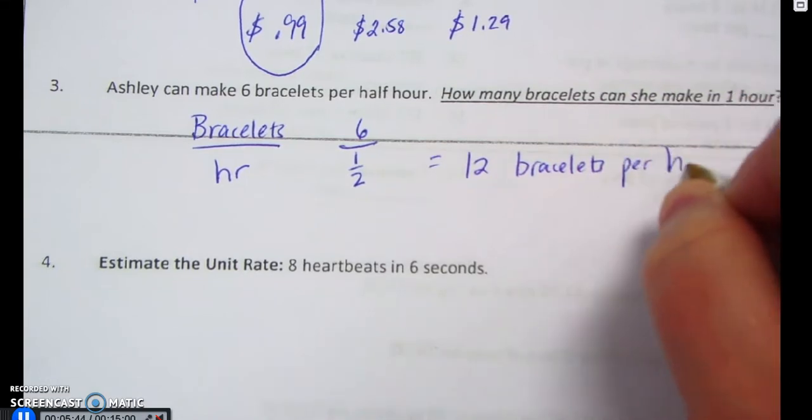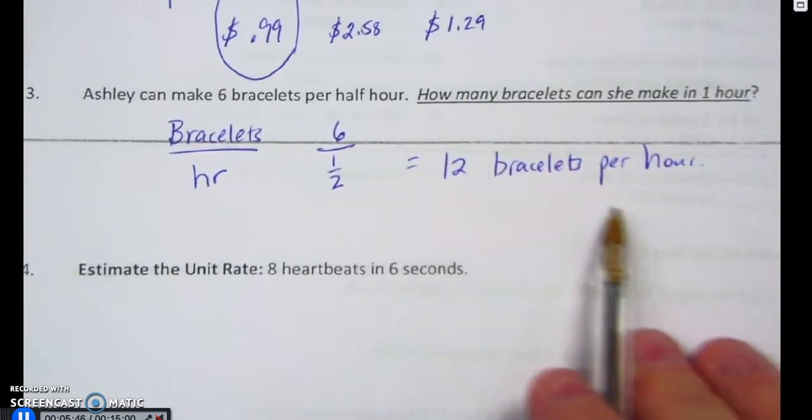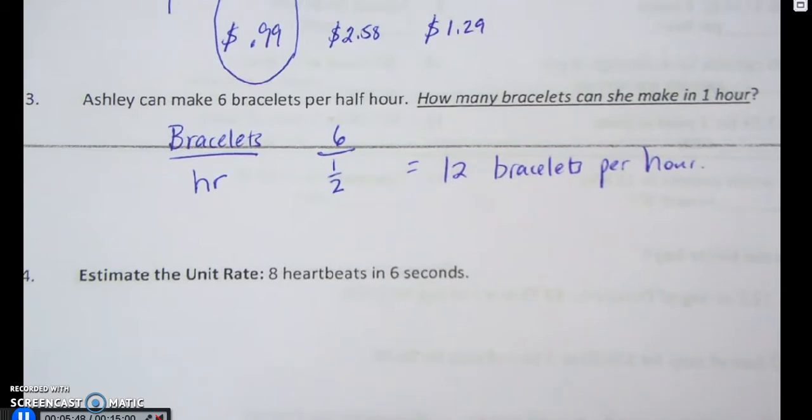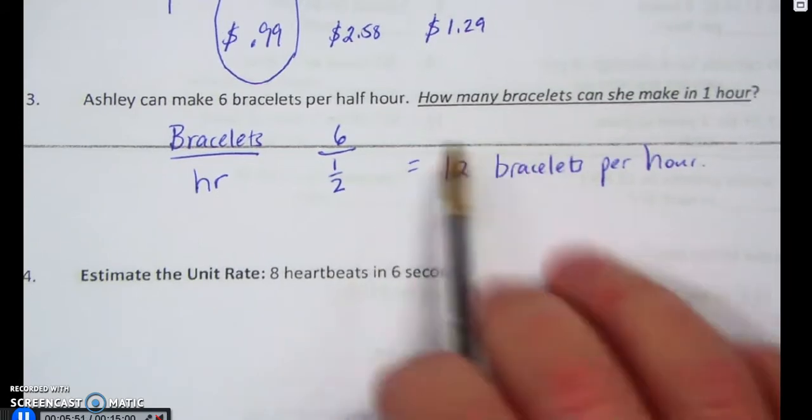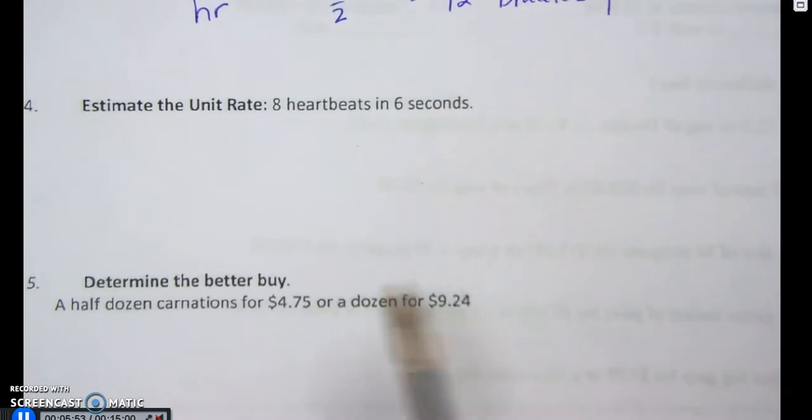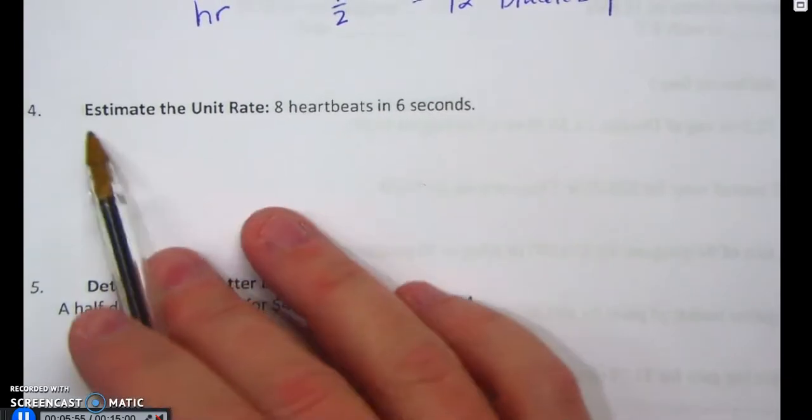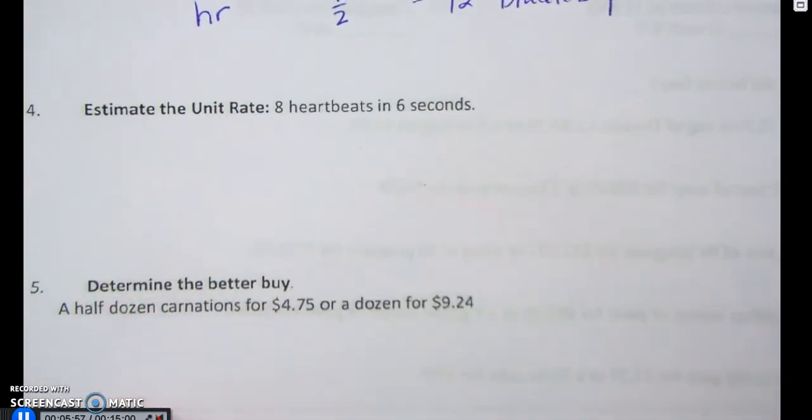per hour. Okay, and that's all there was to this problem, because it's not asking about a better buy. It's just how many can she make per hour. That's just find the unit rate. All right. I'm not worried about you estimating right now. I just want you to be able to find the unit rate.